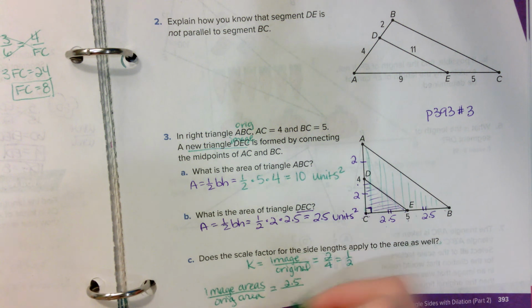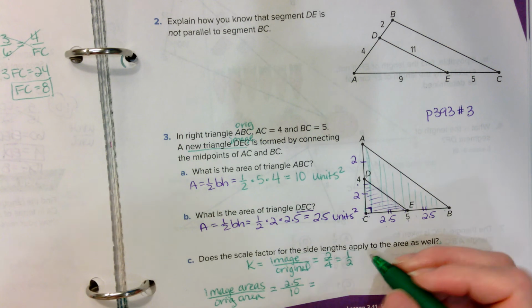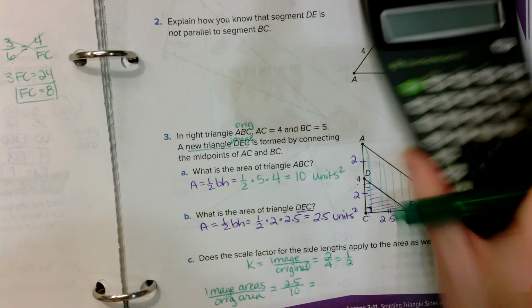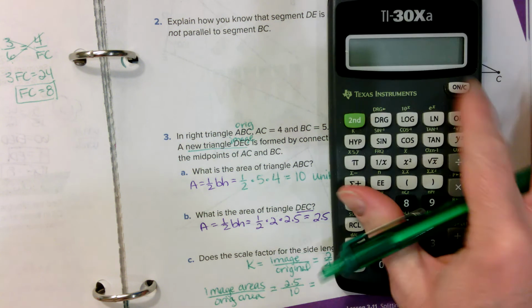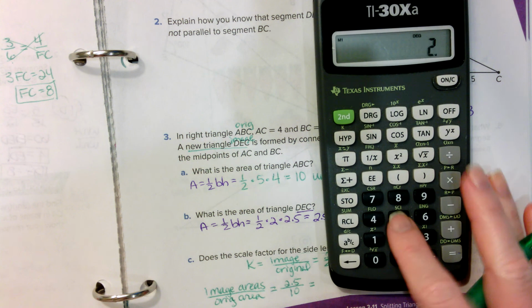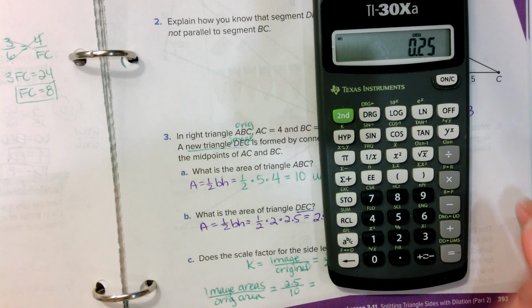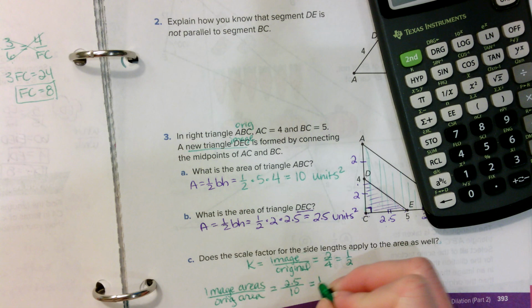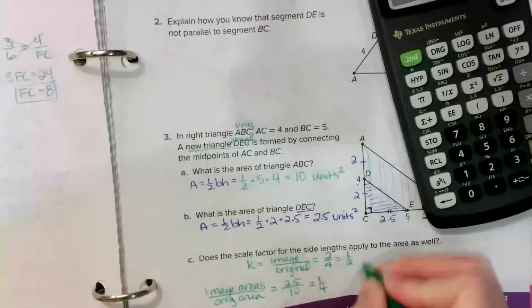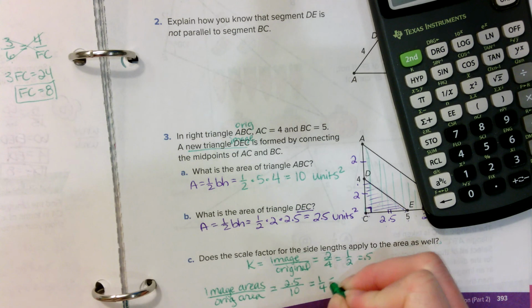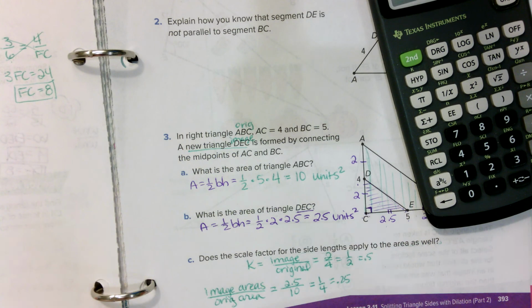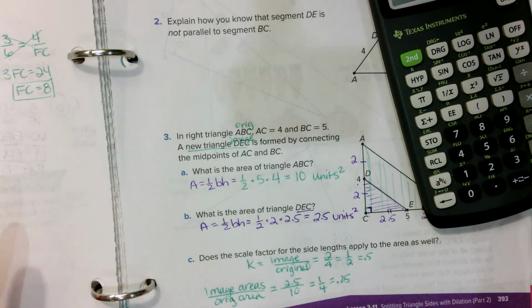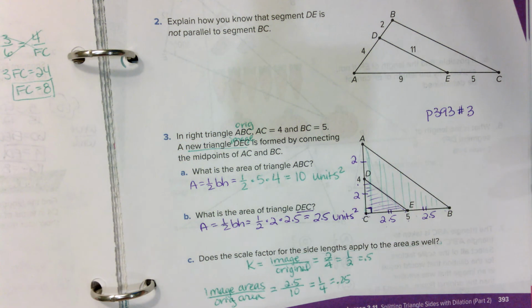So that is 2.5 over 10. And when I reduce that, I want to compare it to 0.5. 2.5 divided by 10 is 1/4. So I could write that as 1/4, or as 0.25, however you want to do it. But the point is they don't seem to be the same.